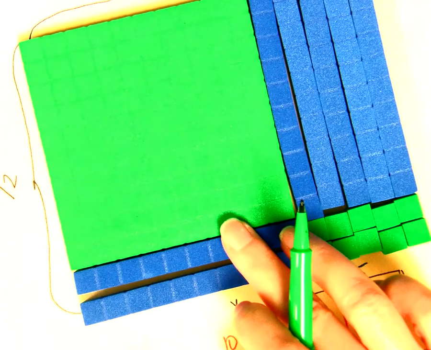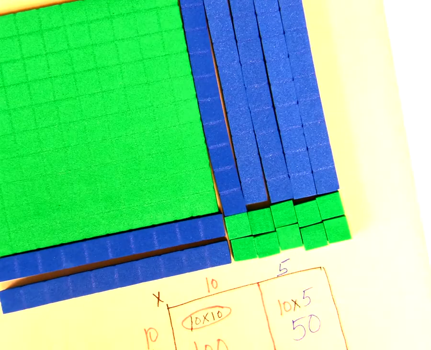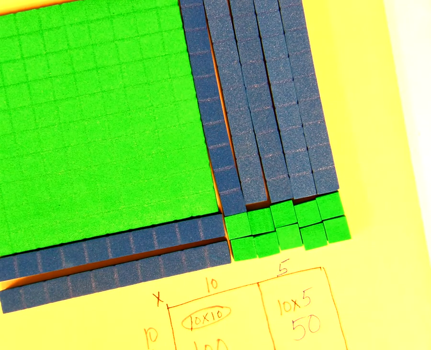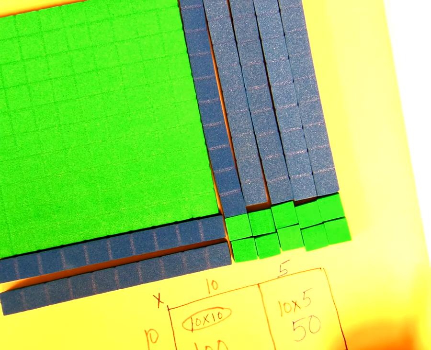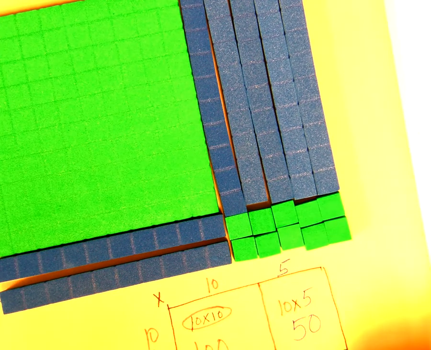And if we look, 2 times 10 makes 20. I just love it. It just makes so much sense. And then we do 2 times 5, because we're multiplying this factor times this factor, and we get 10.